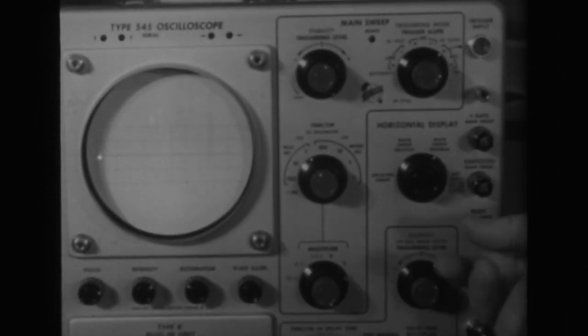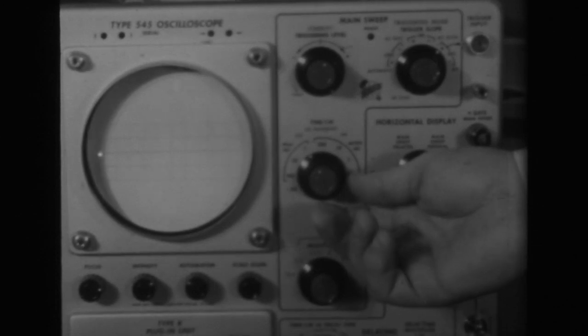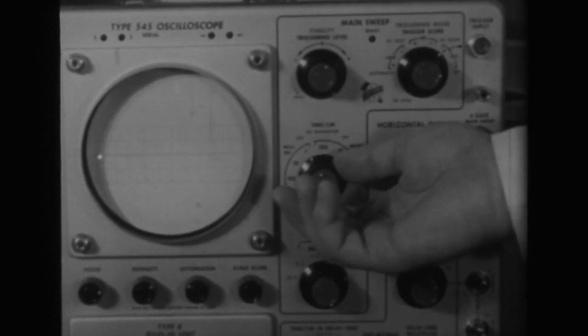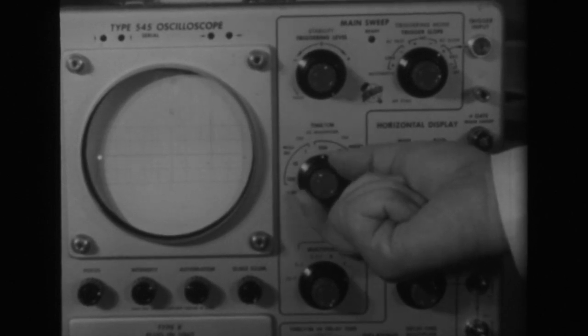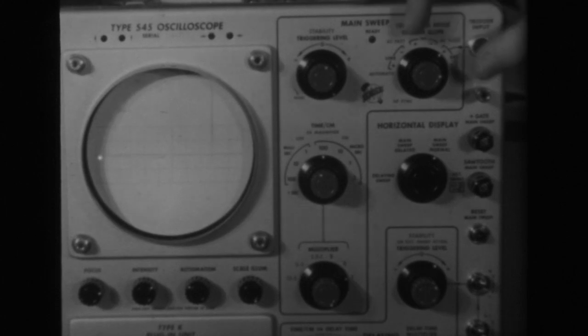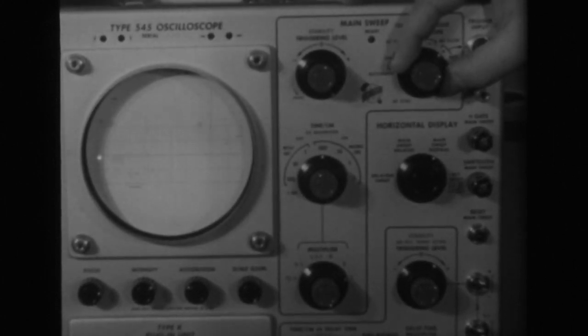Next, set the horizontal display switch on main sweep normal. Next, set the time per centimeter switch either on the 1 millisecond per centimeter position or the 100 microsecond per centimeter position. Set the trigger slope selector switch on external positive slope.